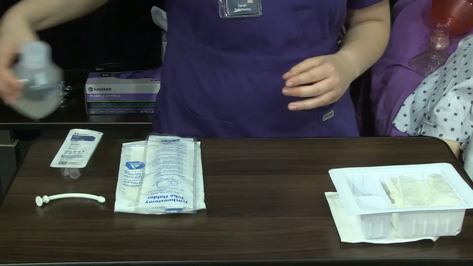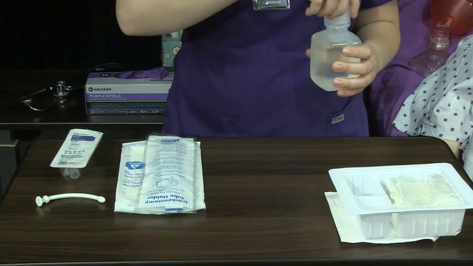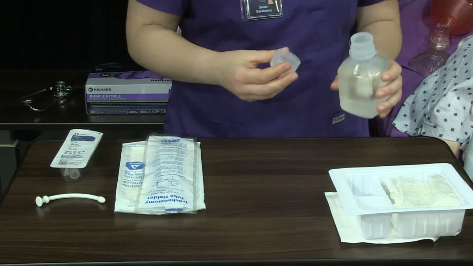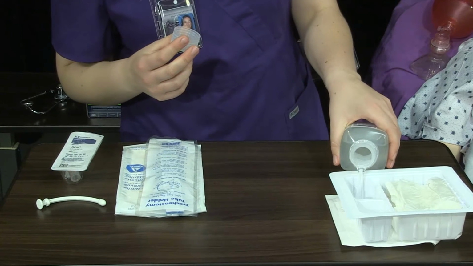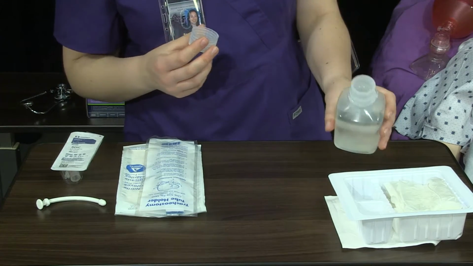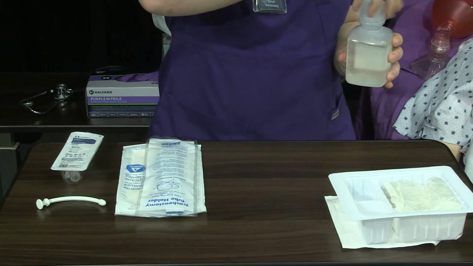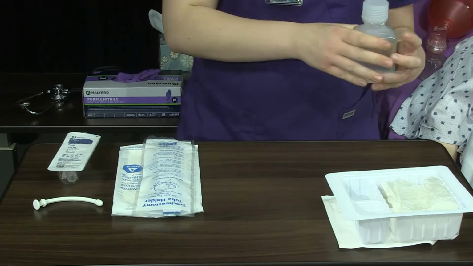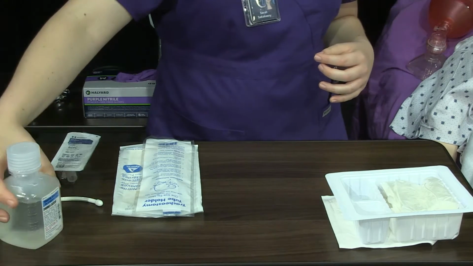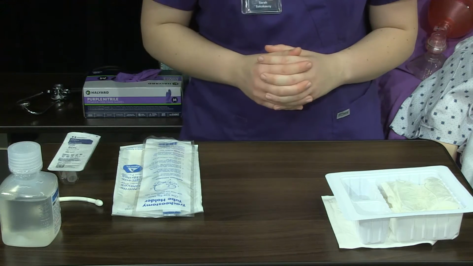Fill sterile saline container with sterile saline. Apply clean gloves.